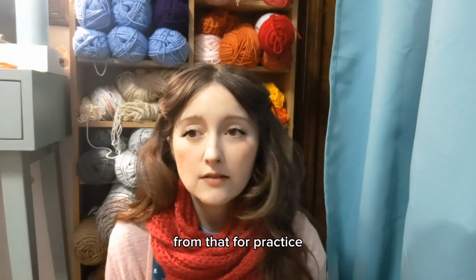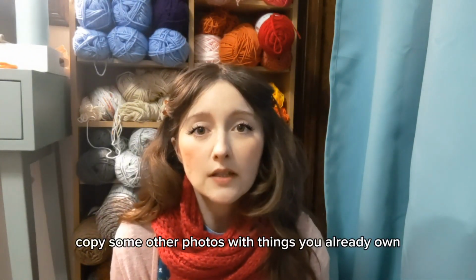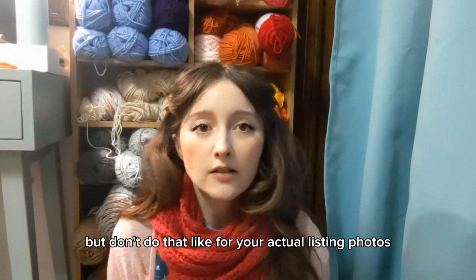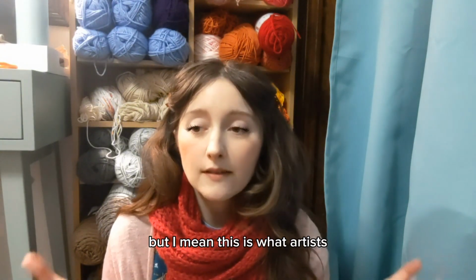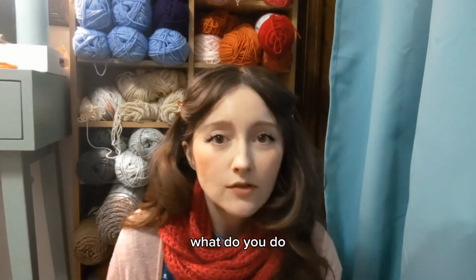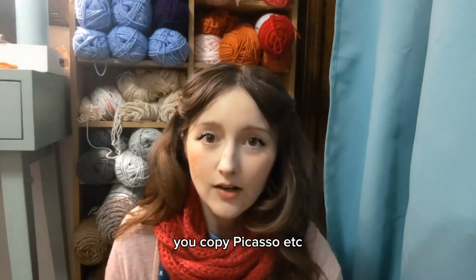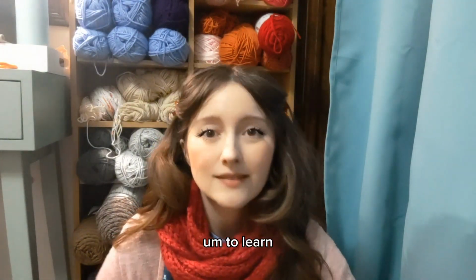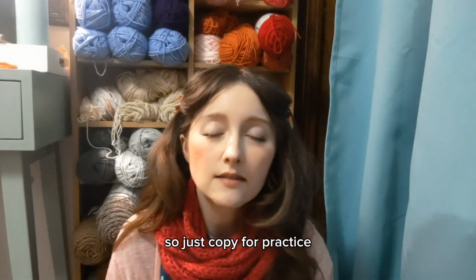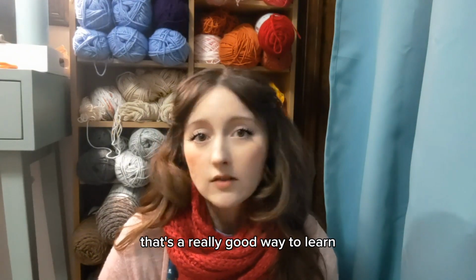For practice, you can even straight up copy some of their photos with things you already own. But don't do that for your actual listing photos. This is what artists do to learn new techniques. You copy Monet, you copy Picasso, etc. So just copy for practice some of the photos you see in these bestsellers. That's a really good way to learn.